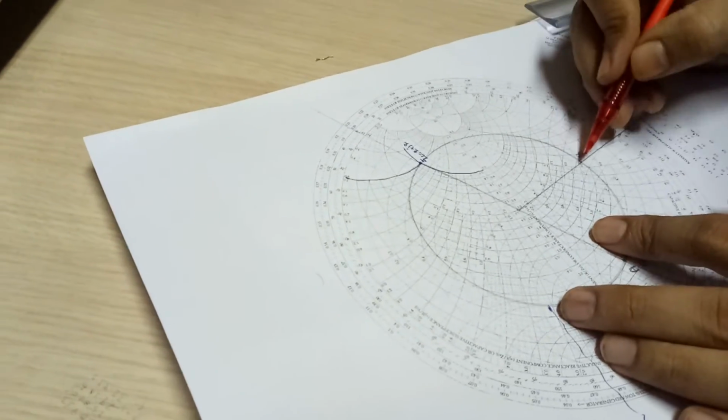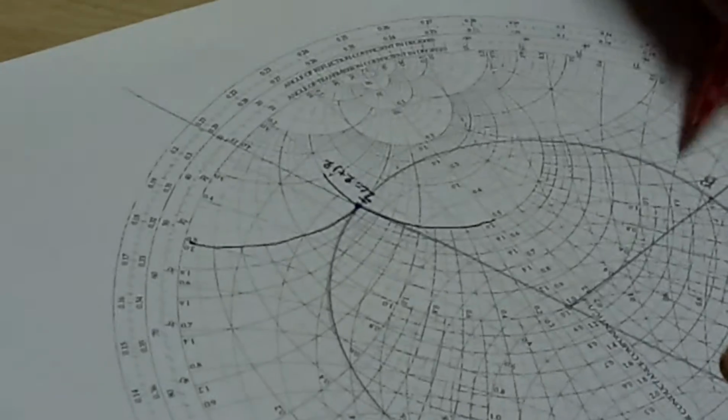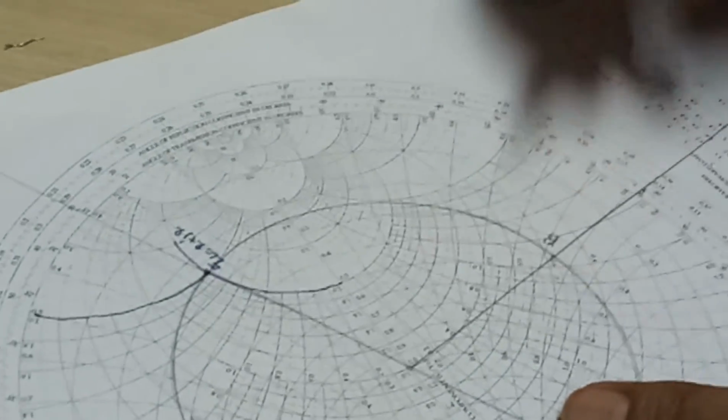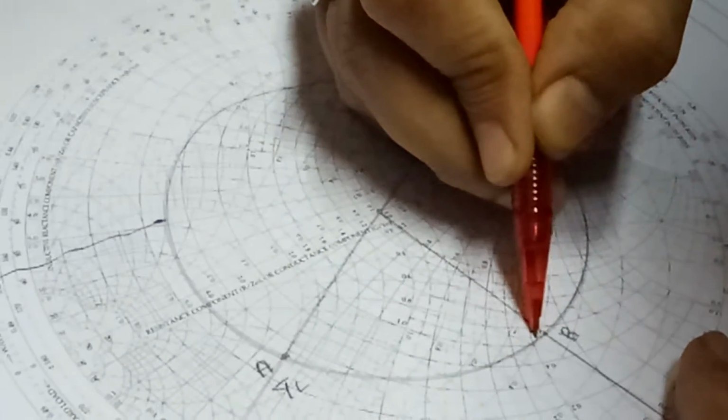Now we draw the constant resistance circle passing through B. So this is the constant resistance circle. This is B.